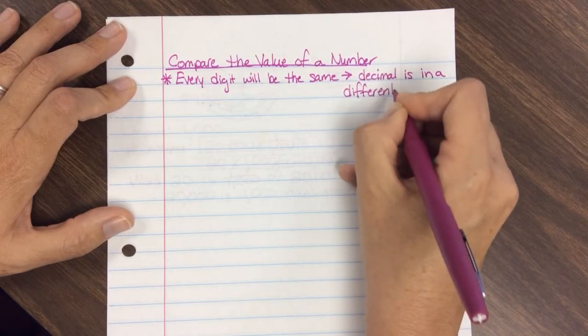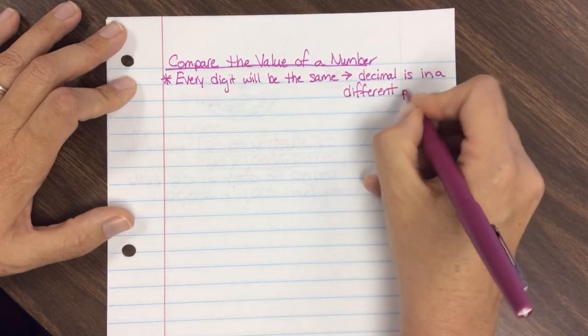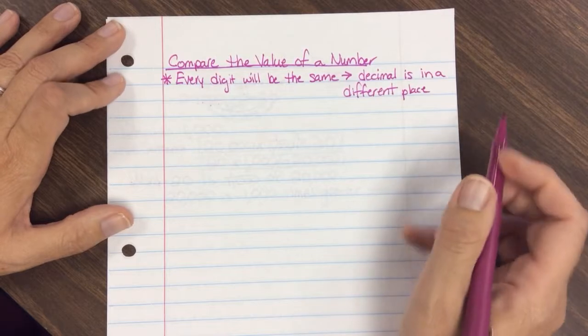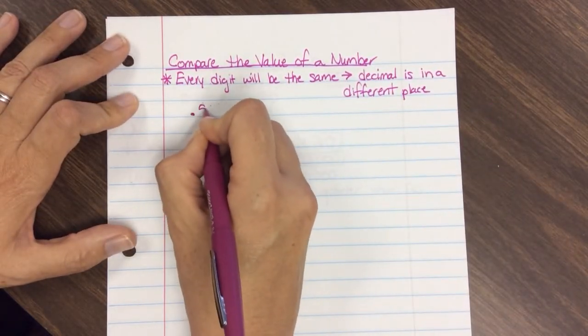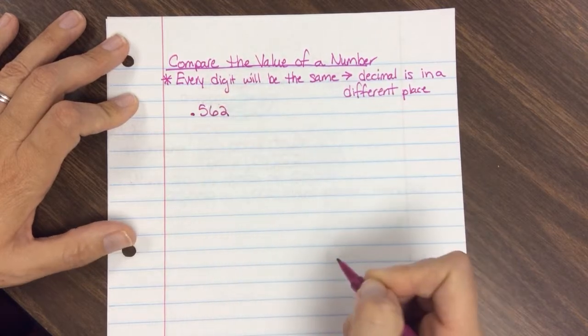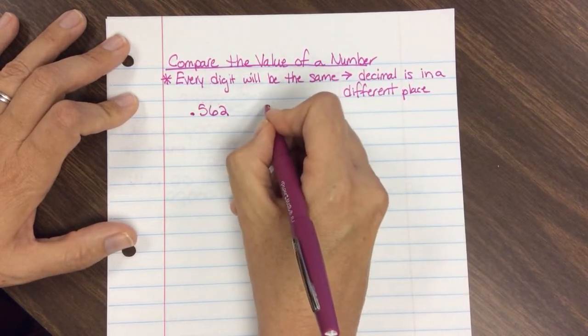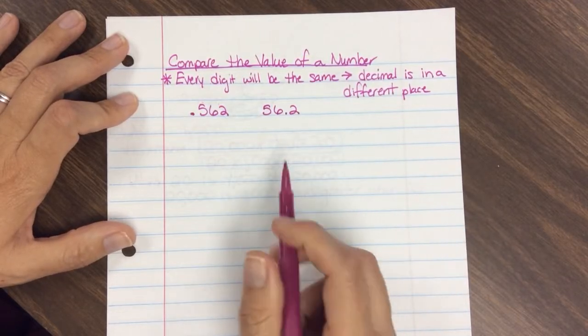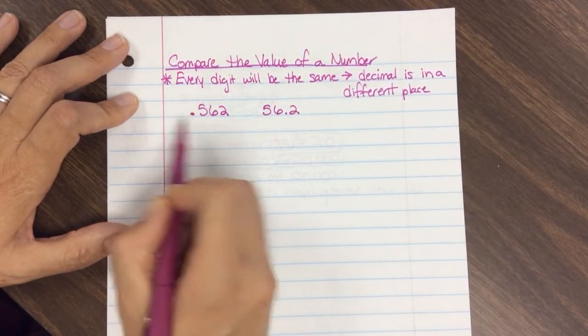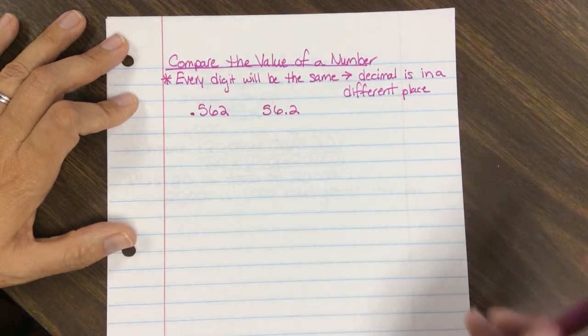And that decimal is what determines the value of each of our numbers. So here we go. Here's our example. 562 thousandths being compared to 56 and 2/10. Right here, there's no whole numbers. Right here, there's 56 in my wholes.